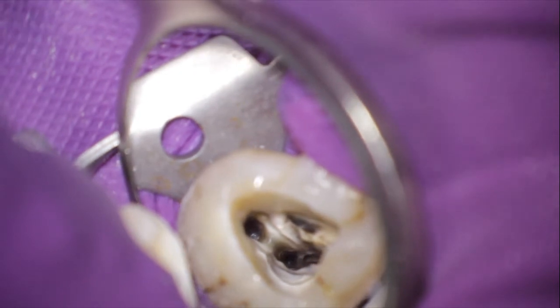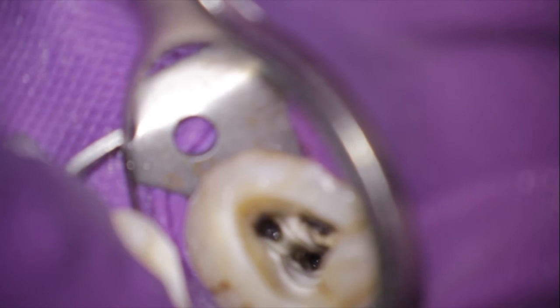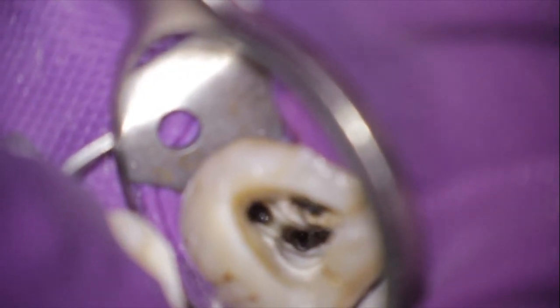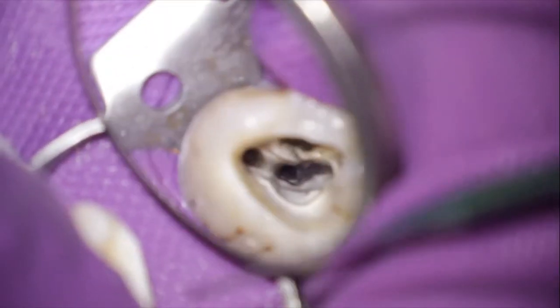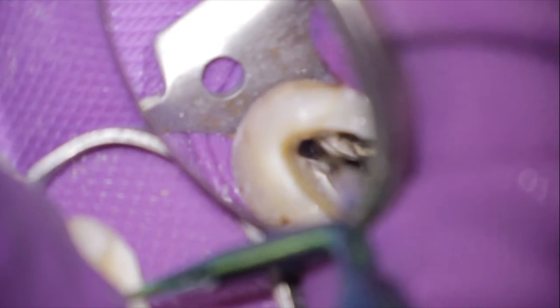Here you can see the fragment which was located in the curvature to the buccal canal. With uncounted ultrasonic tips I tried to vibrate the already loose fragment out of the canal. I thought it would jump out quickly, but it didn't. Also I tried to give it a push from the buccal canal, but the only thing it did was move around a little.